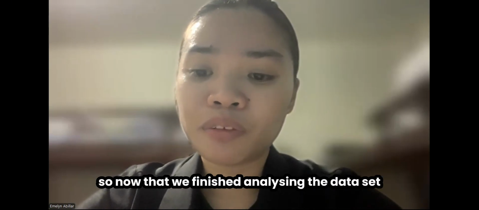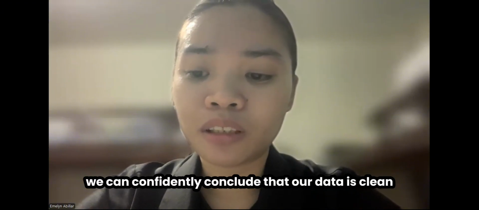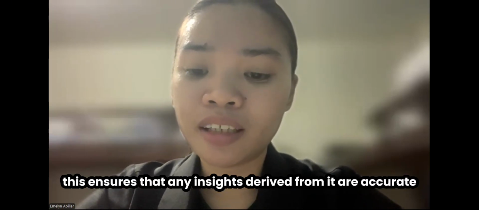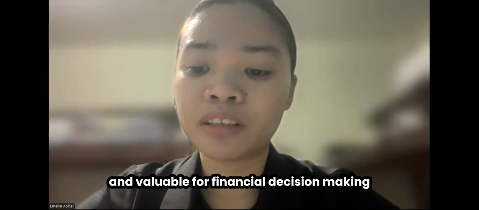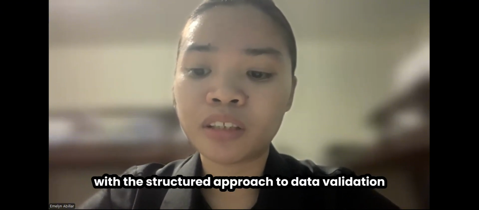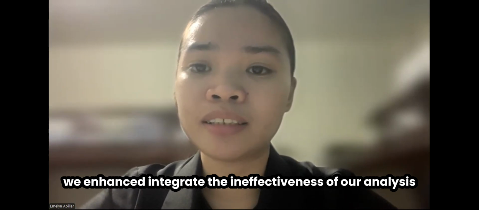Now that we finished analyzing the dataset, we can confidently conclude that our data is clean, reliable, and free from outliers. This ensures that any insights derived from it are accurate and valuable for financial decision making. With a structured approach to data validation, we enhance the integrity and effectiveness of our analysis.